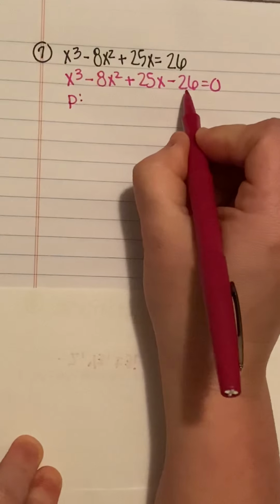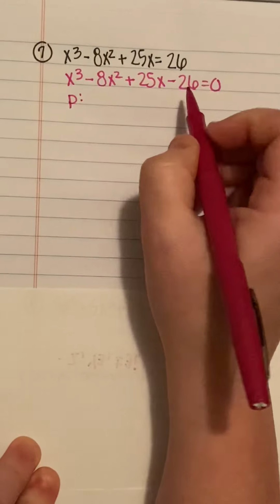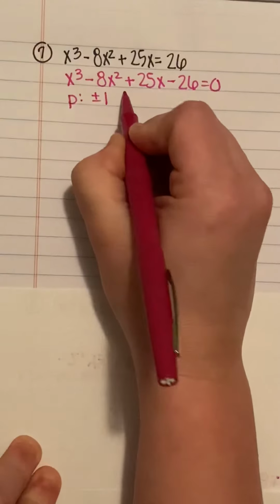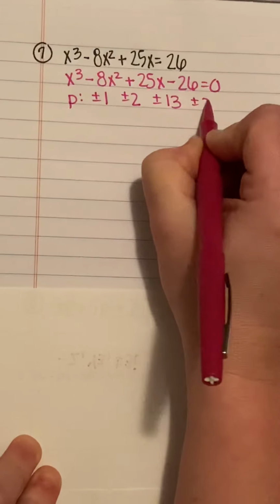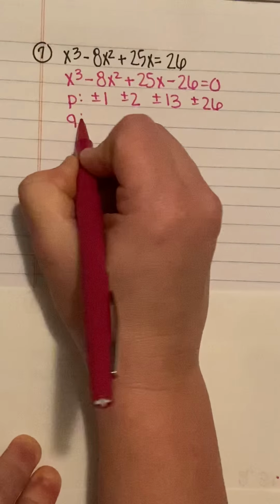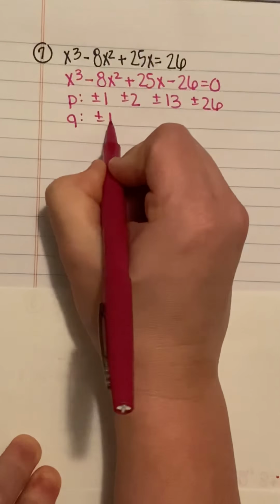All right, p, looking at the number 26. Now, numbers that multiply to give me 26. Obviously, 1 times 26, 2 goes into it because it's an even number. 2 times 13, and then we got plus or minus 26. All right, q, I love this right here, leads off with a 1, so that's just plus or minus 1.